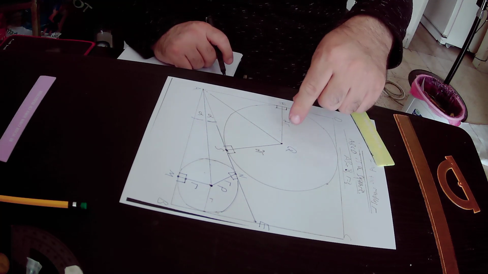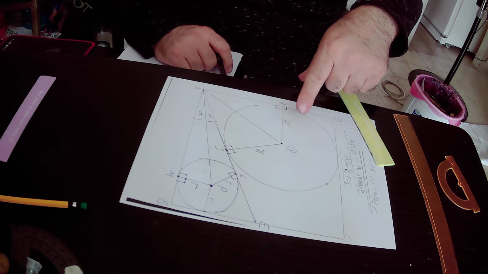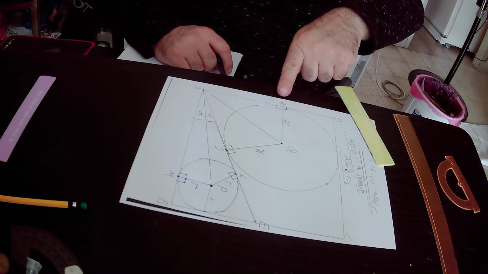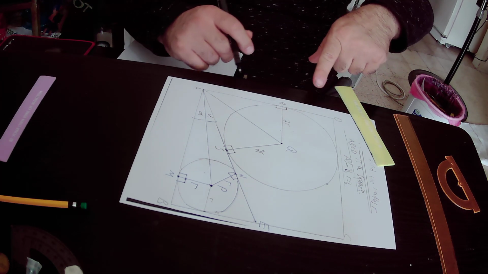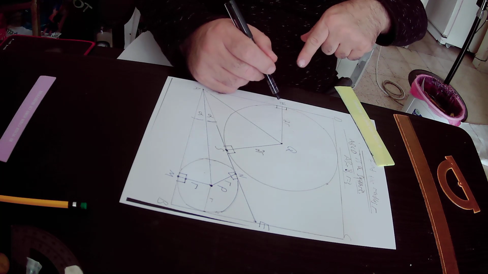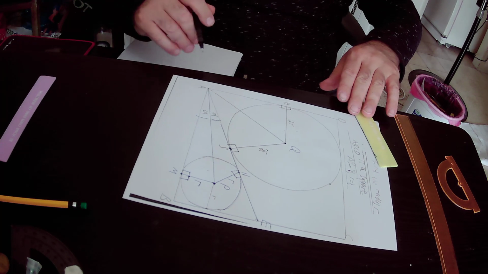Again, whenever you have a radius that is drawn to the point of tangency, like point H in this drawing, the tangent DA is perpendicular to this radius, that is to say this angle is 90 degrees and this angle is 90 degrees.